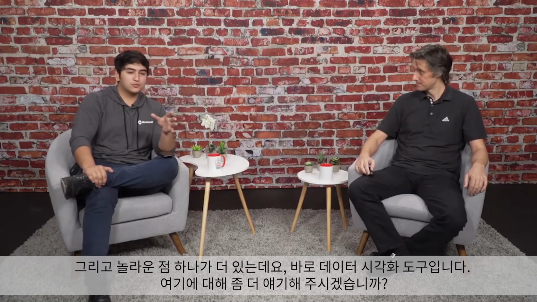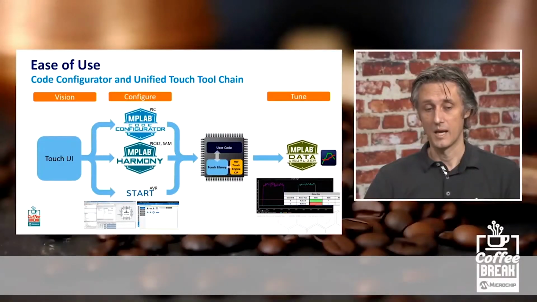Cool. So just to reiterate, regardless of the IDE that somebody's using, there is a code configurator, there is a GUI for people to use regardless, right? Absolutely, yeah. Cool. And it's kind of an amazing thing. You threw up there the data visualization tool. Do you mind talking a little bit more about that?